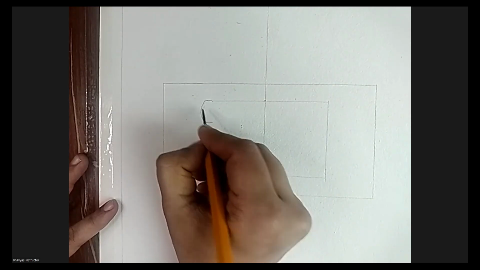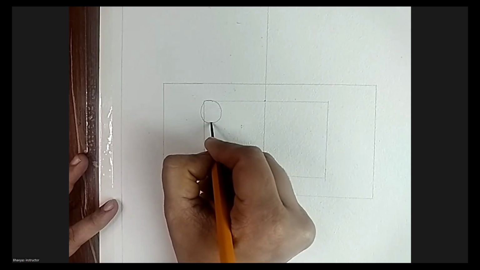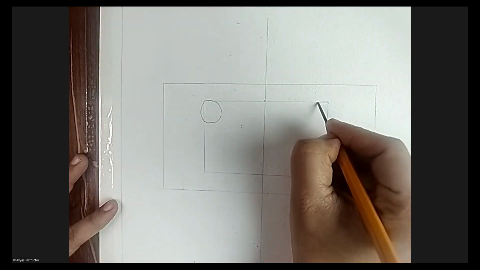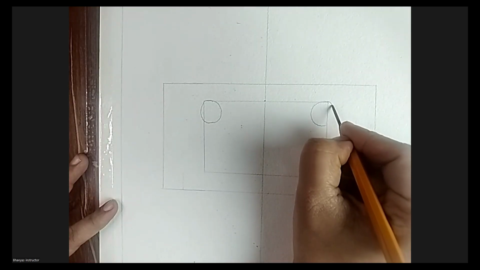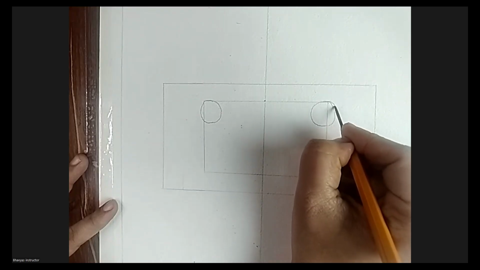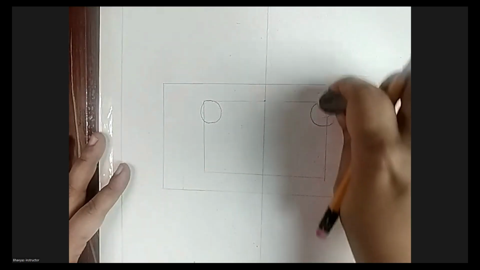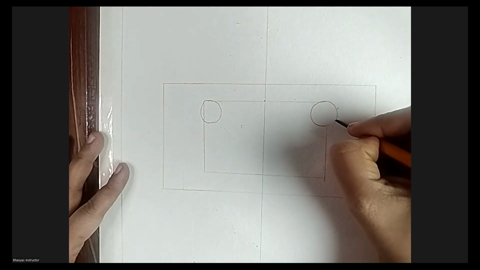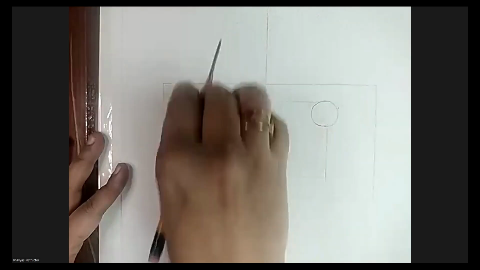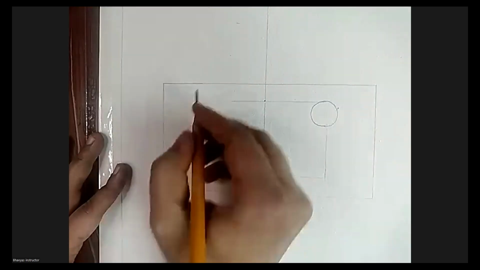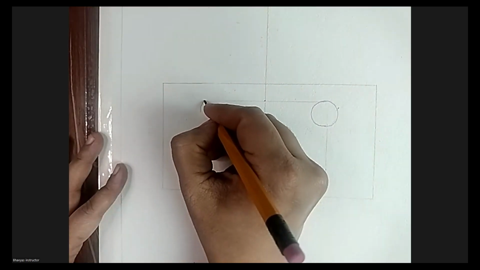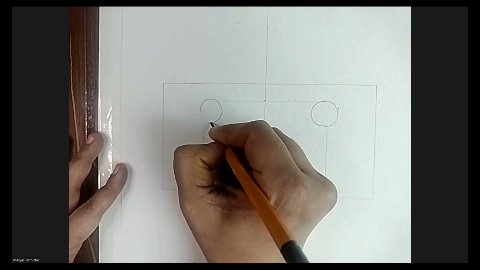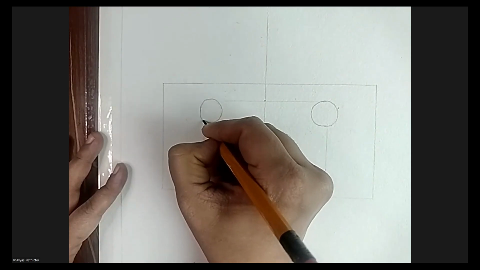At the corner of the small rectangle, I am drawing circles. Draw it at the corner of the small box. Draw circles. No need to use a stencil. You try to draw with free hand. Okay. It need not be perfect.